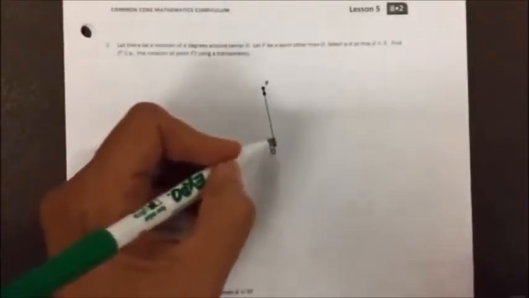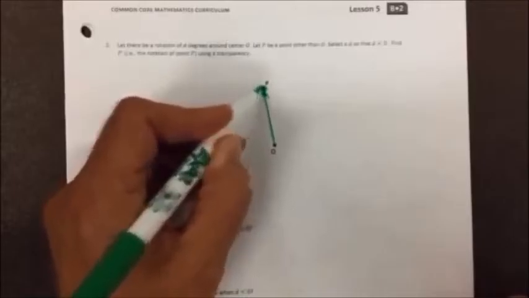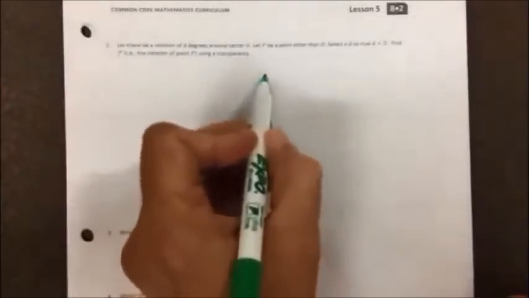Let's look at exercise 2. Exercise 2 tells us to do the same thing, only this time D is less than 0. So I trace my points, point P, point O, and I'm going to rotate clockwise this time.